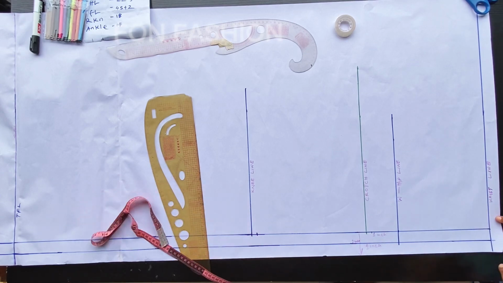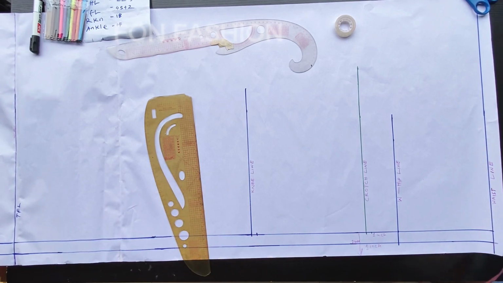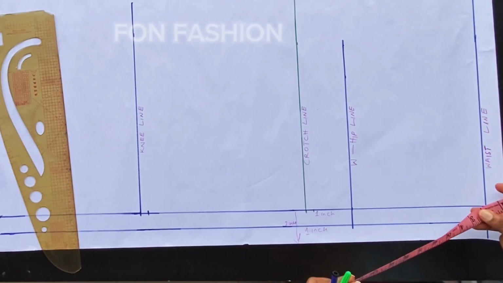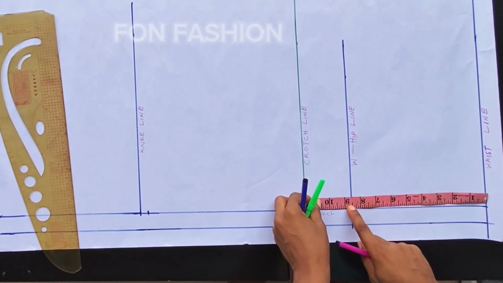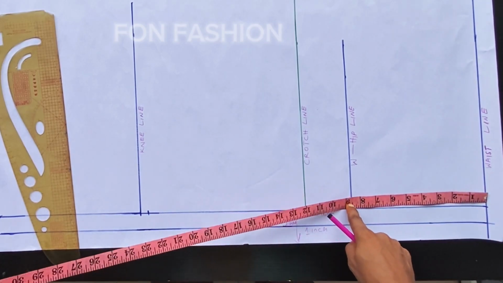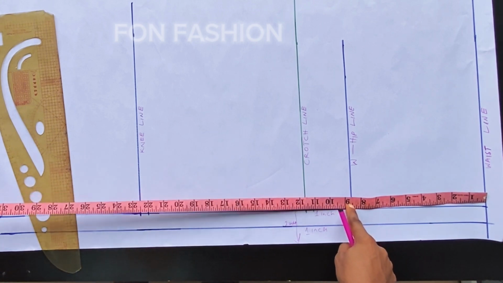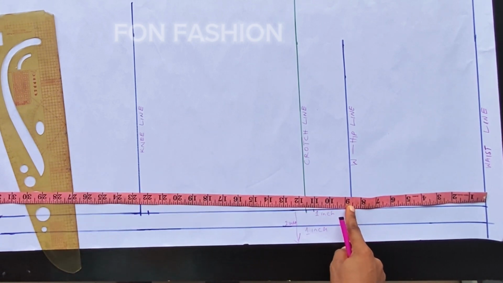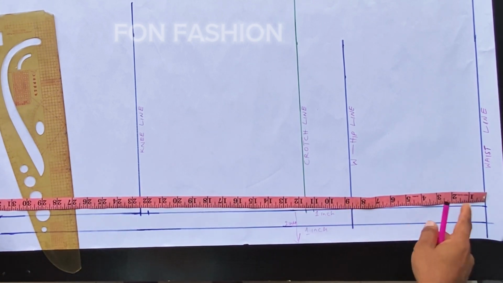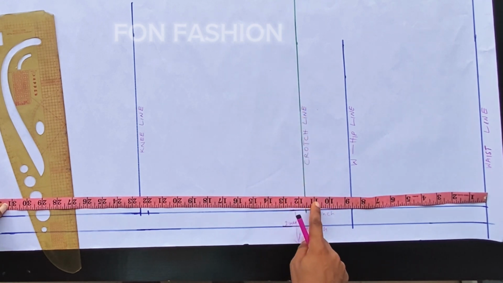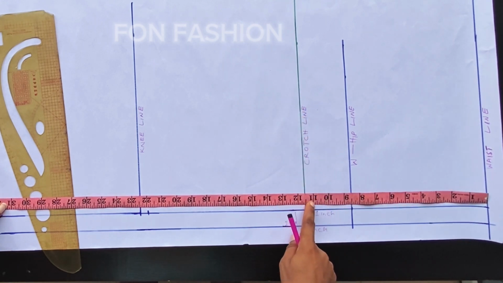So I've gone ahead to measure 1 inch down as the starting line. That's the waistline. Then the waist to hip measurement, I have 8.5 here as the waist to hip measurement for this particular measurement I'm working with. Then the crotch line, this is the crotch line. I have crotch line of 11.5.